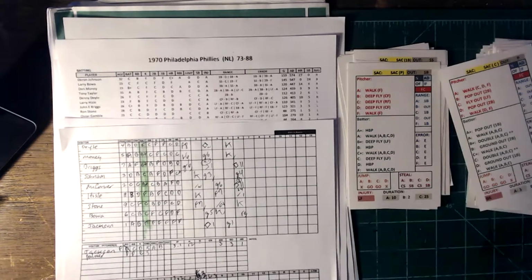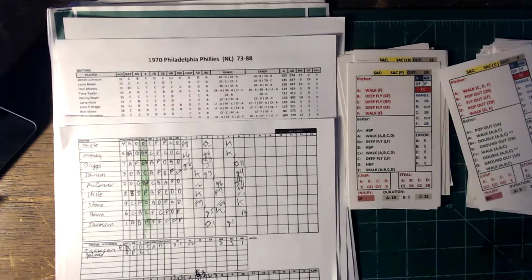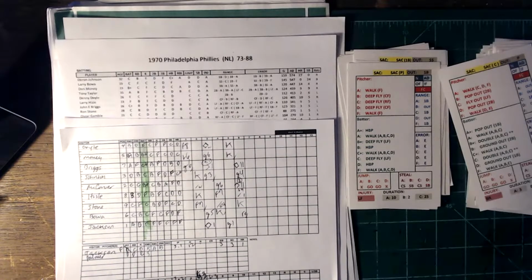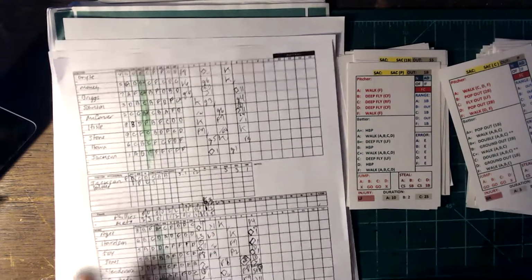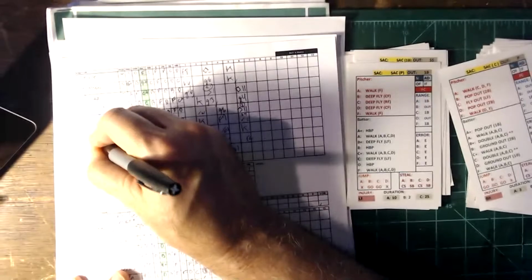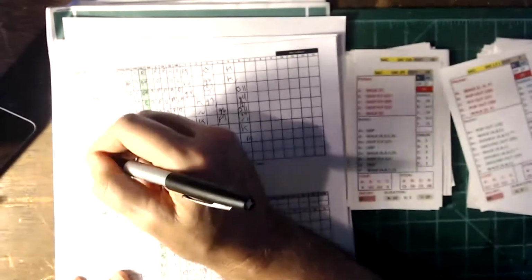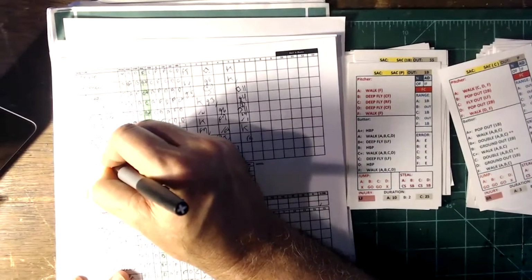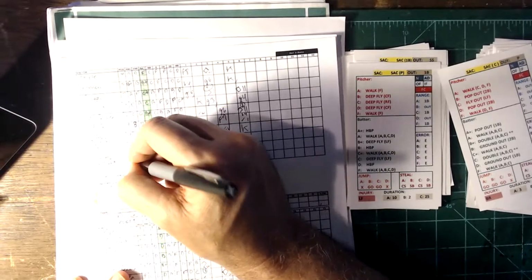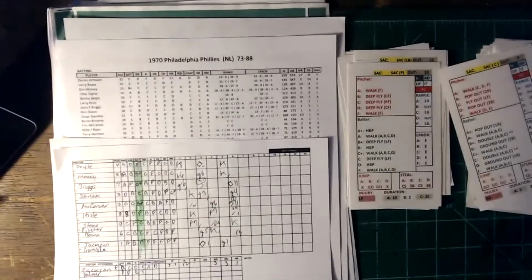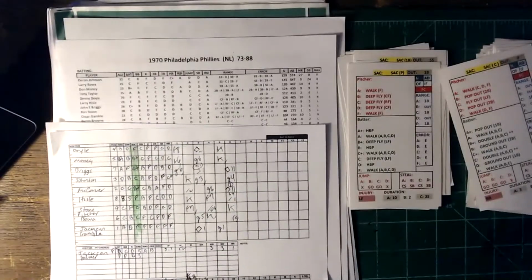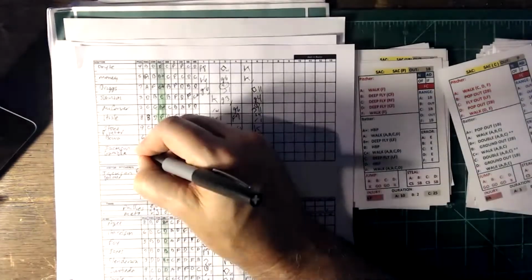We can bring in Oscar Gamble, who's a CCD, and he can play right field. So Gamble, this is going to be the pitcher spot. Gamble came in here on a double switch. Gamble is going to be a CCD.